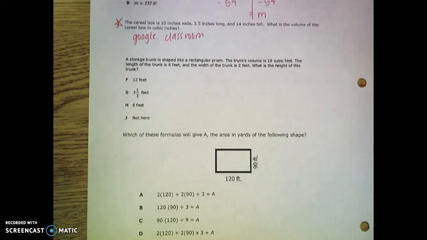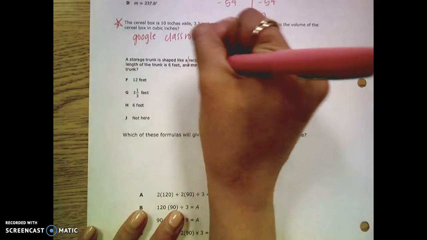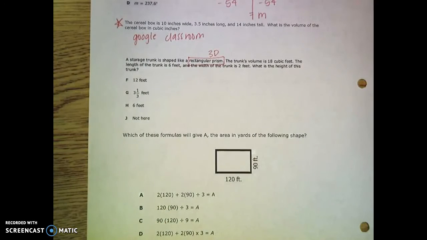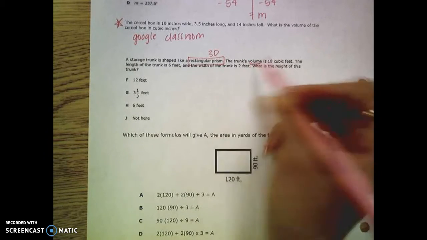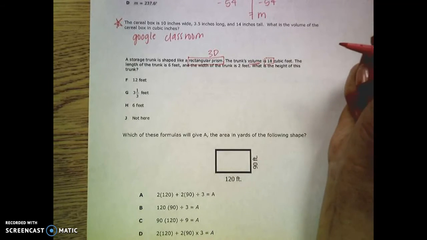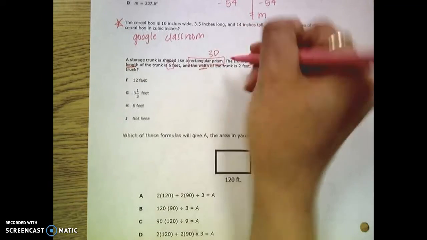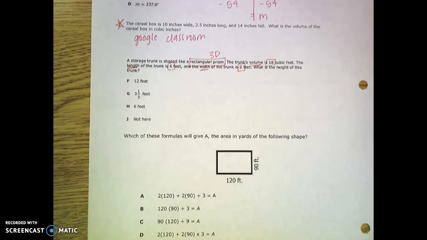A storage trunk is shaped like a rectangular prism. So this is a 3D shape, right? It's a storage trunk. It is in real life. It is not a drawing. The trunk's volume is 18 cubic feet. The length of the trunk is 6 feet, and the width of the trunk is 2 feet. What is the height of this trunk?